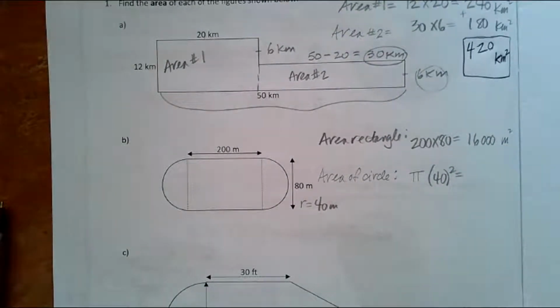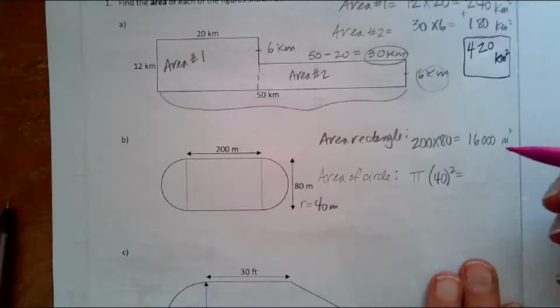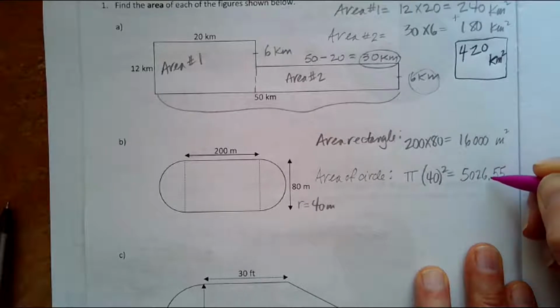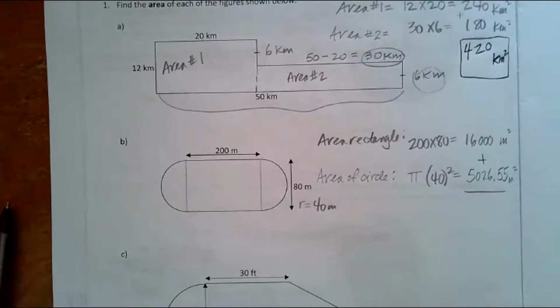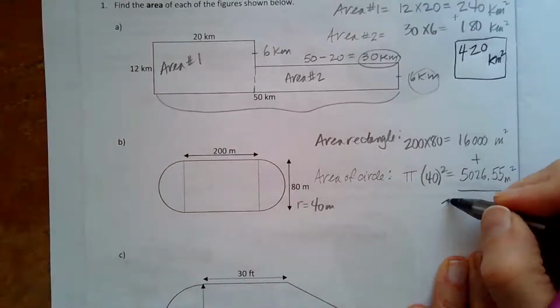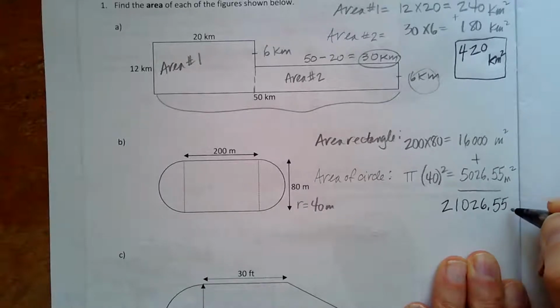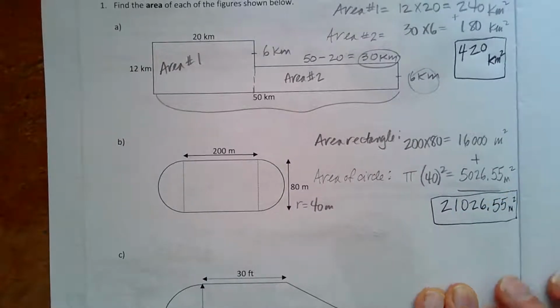Definitely need your calculator for this. So pi times 40 squared is 5026.55 meters squared. Add them up, and I get, some black pen, 21026.55 meters squared. Okay.